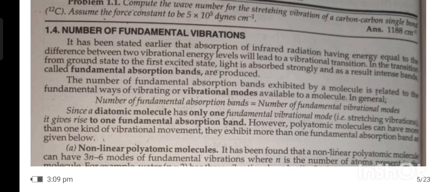The number of fundamental absorption bands exhibited by a molecule is related to the fundamental ways of vibrating, or vibrational modes, available to the molecule. In general, the number of fundamental absorption bands equals the number of fundamental vibrational modes. Since a diatomic molecule has only one fundamental vibrational mode, stretching vibration, it gives rise to one fundamental absorption band.